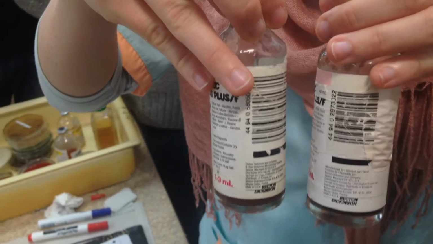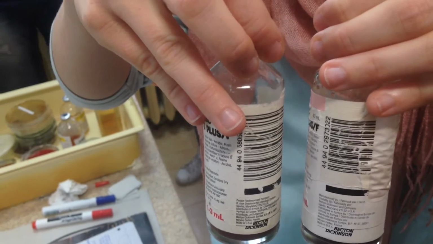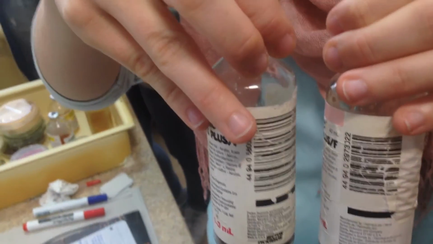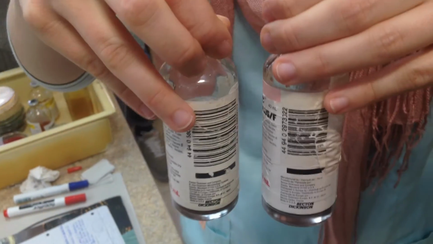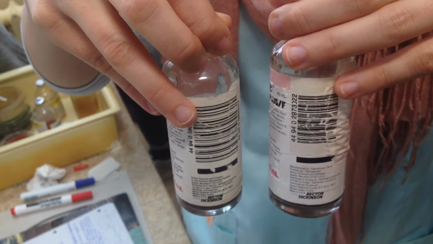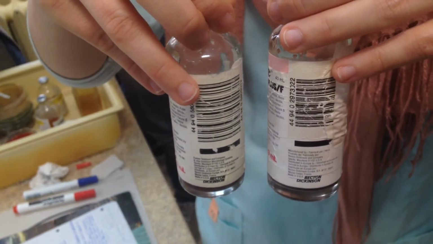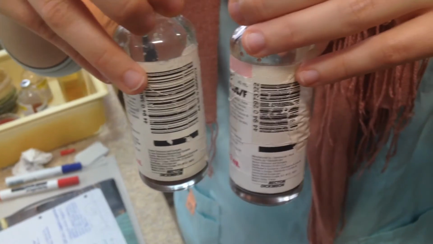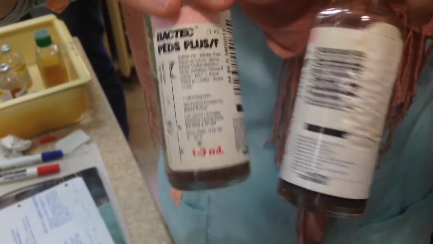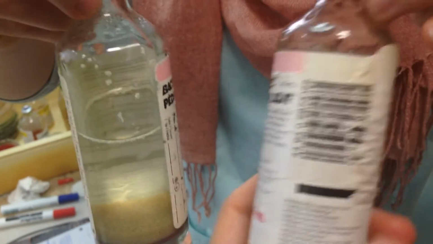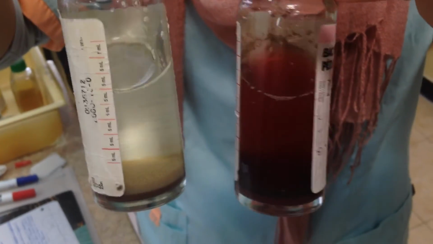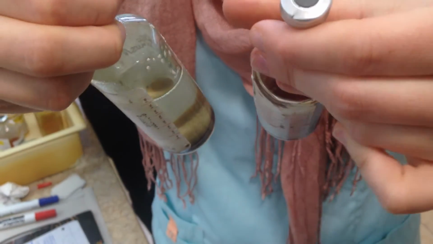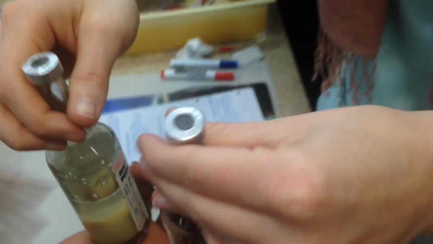Hemocultures. So we have hemocultures for aerobes and anaerobes. We have a ratio of 1:5 blood to the liquid inside. We take venous blood for bacteria, arterial blood for fungi. We have a slightly different volume for kids. This is for bacteria. Which one is for bacteria? They both are. One's for aerobic, one's for anaerobic.